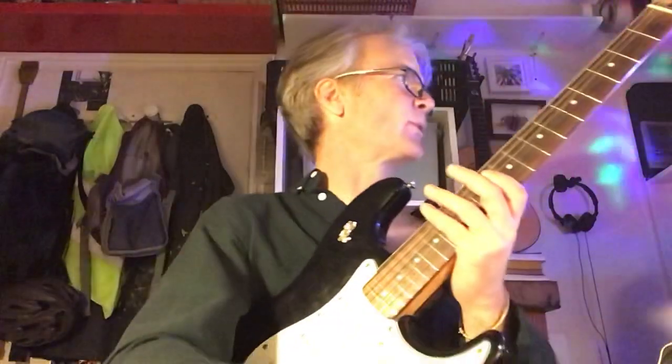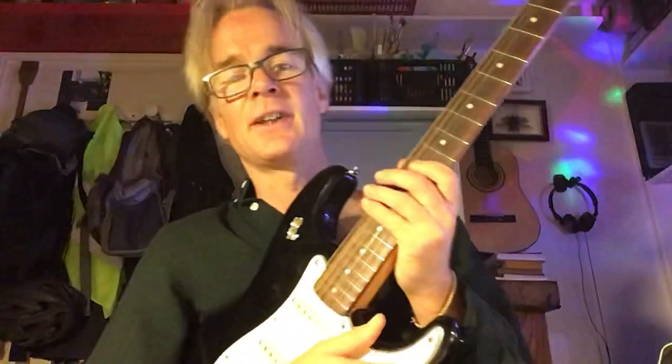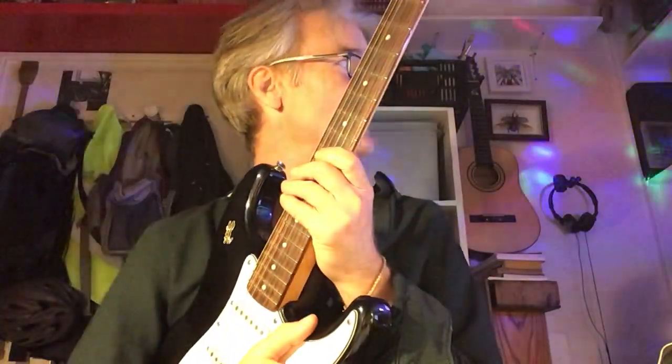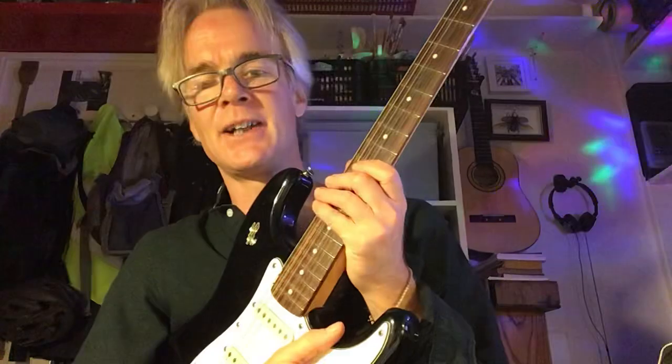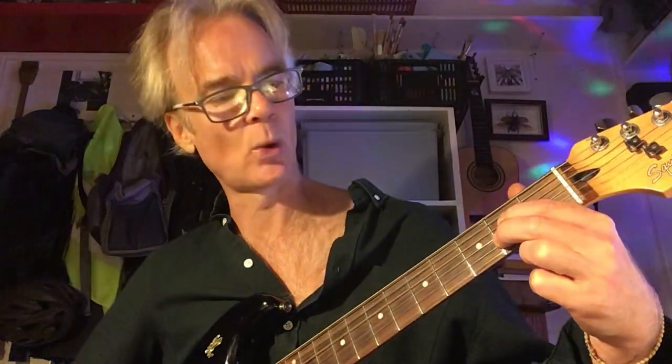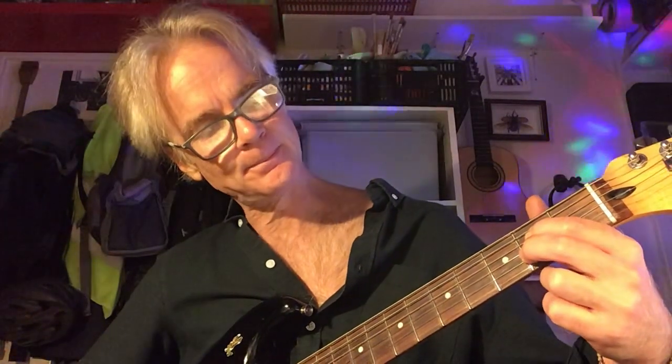Let's move on to the next one, which is, oh, this is fun. A major 7 and D major 7. I had to look these up because I wasn't aware of it. So A major 7 is this A chord, which is the 2nd fret on the 4th, 3rd, and 2nd string. But you just drop this one down on the 3rd string. And that's your A major 7.